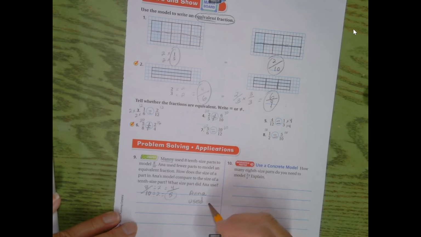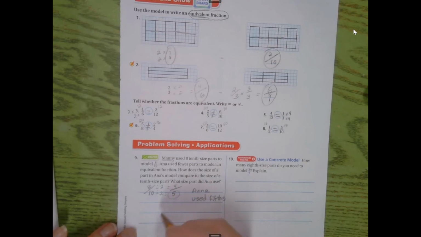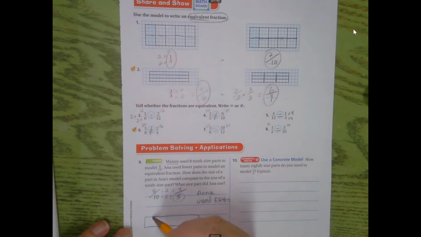Okay, fifths, F-I-F-T-H, fifths. And how do her parts compare? So actually her fifths are going to be larger than the tenths, because say you had a candy bar here and we divided it into fifths.